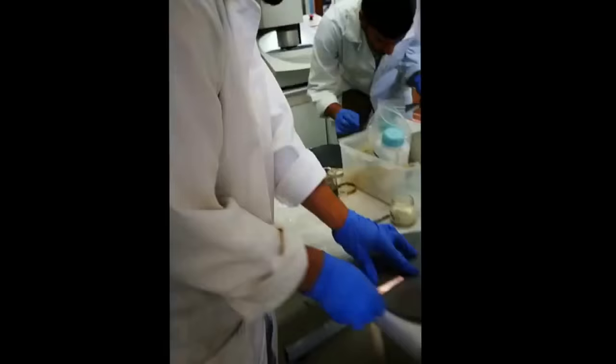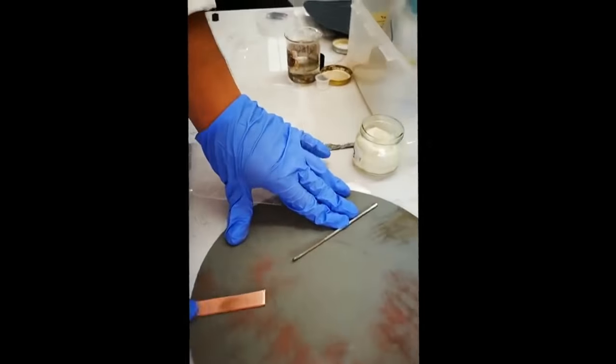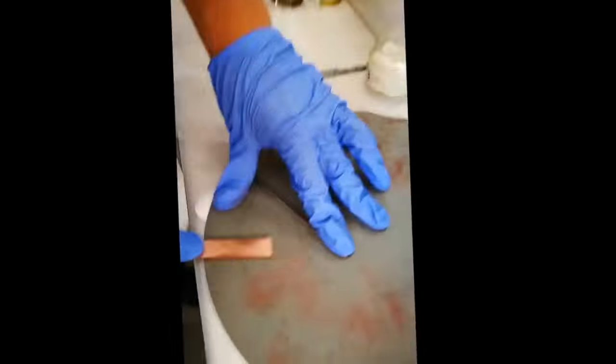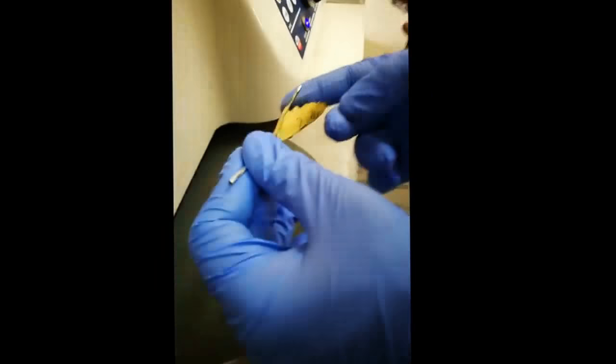Now the electrodes are being cleaned using sandpaper in order to remove the oxide. We tried as much as we could to have equal size in the cathode and anode.